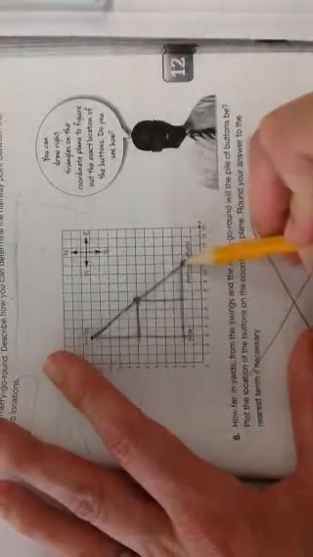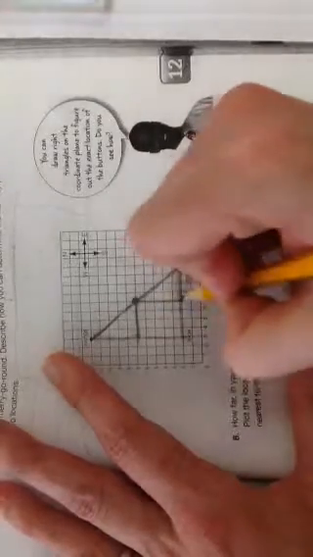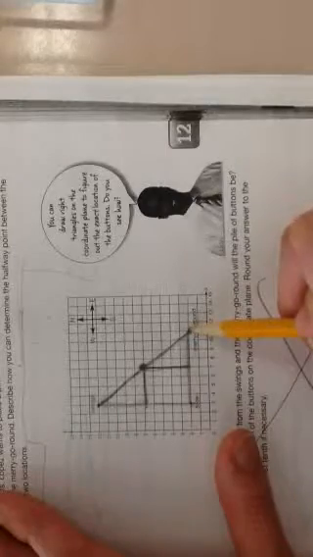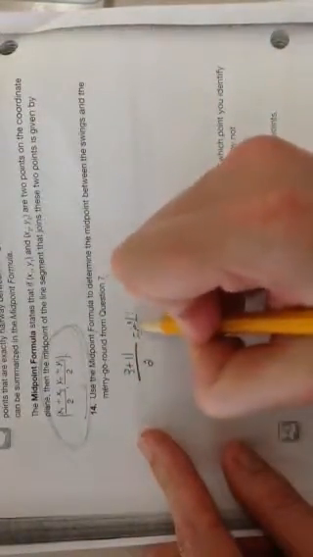And that's really all you had to do over here. Add the 3 plus the 11, that's 14, divide by 2, and that gets you 7. That tells you the x coordinate. So use the midpoint formula to determine the midpoint between the swings and the merry-go-round. Remember, we just said 3 plus 11 are the x's. So you say 3 plus 11 over 2, that's 14 over 2, that's 7. So this is the x value, and now we just need to do that with the y value.